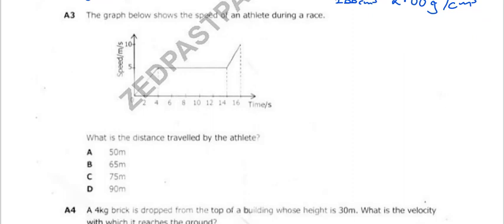A3 says the graph below shows the speed of an athlete during a race. So we have speed, which is in meters per second, and time, which is in seconds. What is the distance traveled by the athlete? So grade 12s, you should know that speed equals distance over time, right? So to find distance, we say distance equals speed multiplied by time. The question is asking us to find the distance traveled by the athlete. So we have speed and we have time down there.